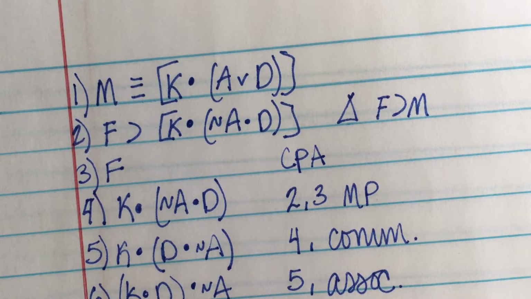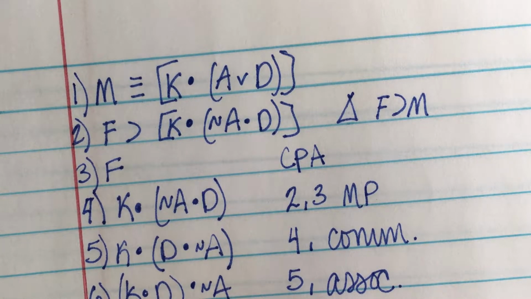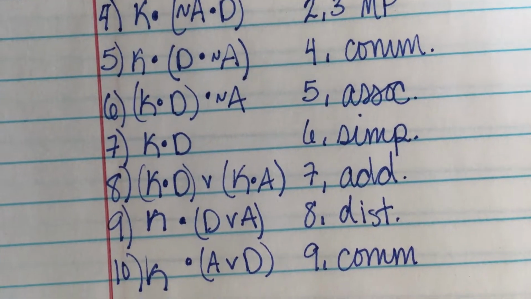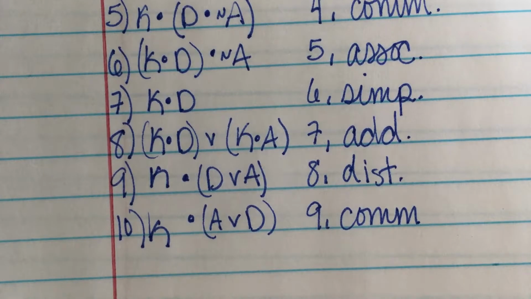Line 10 is K and A or D. What's that one again? 9 commutation.